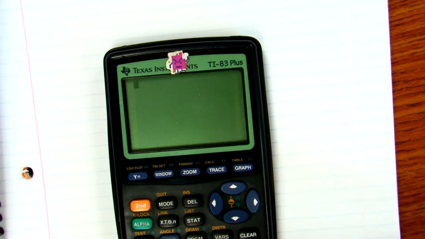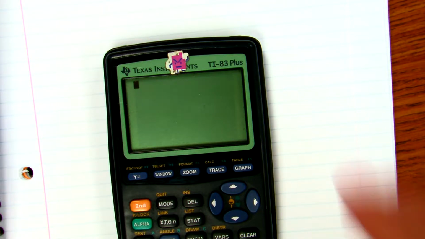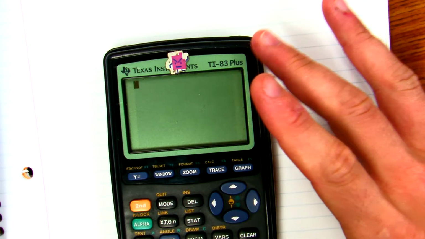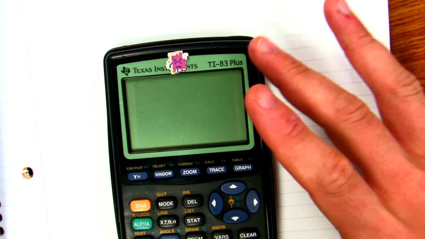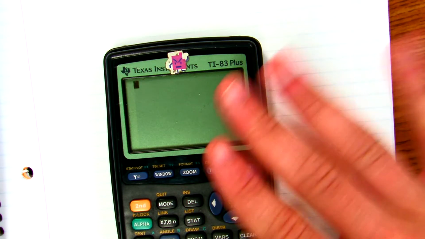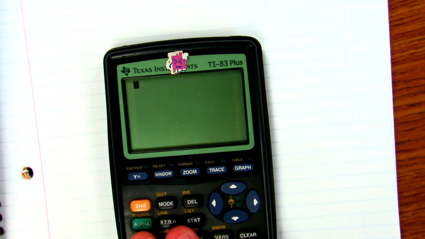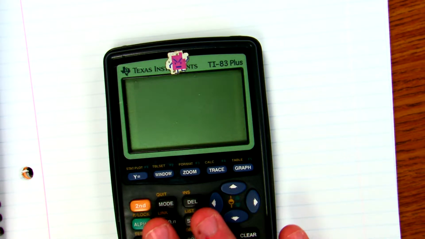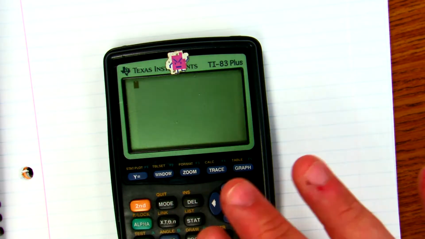Okay, so the calculator that we use in Algebra 1 is a TI-83 Plus. I have a classroom set here. You're going to use these calculators in most of your classes going up to calculus. In calculus, we switch it a little bit to a TI-84, but this calculator has a lot of built-in programs that are going to help us in Algebra 1.